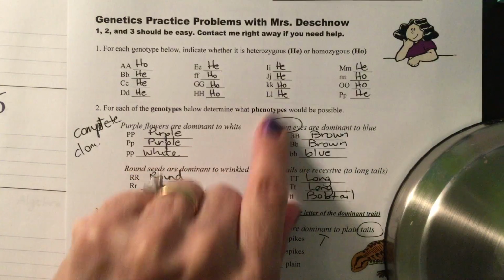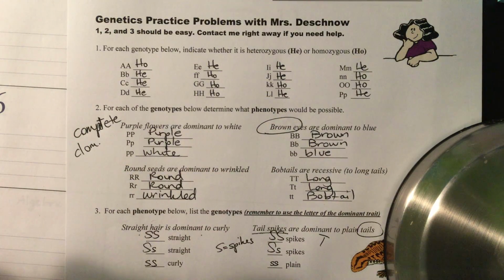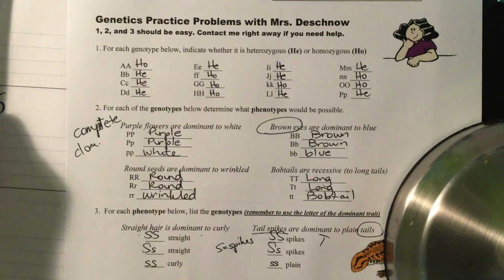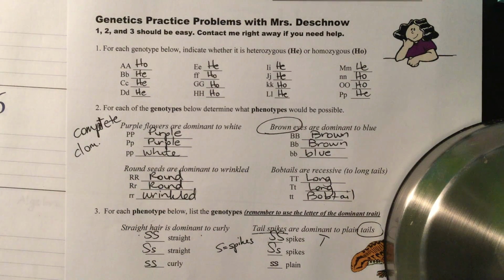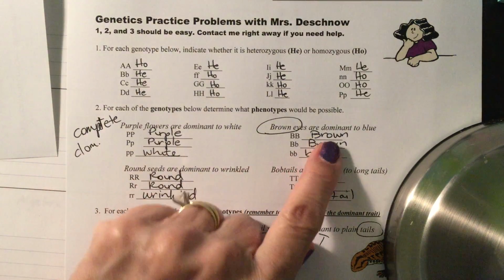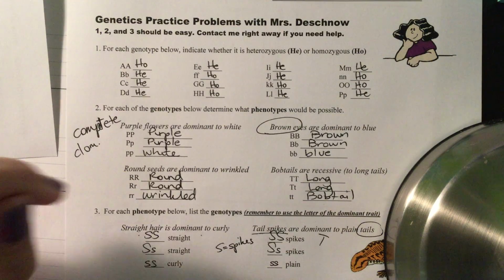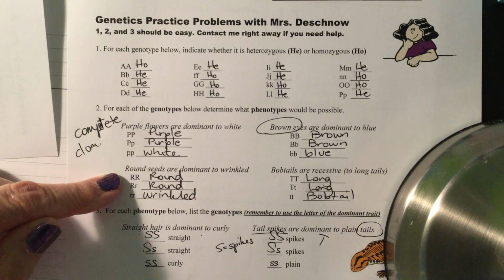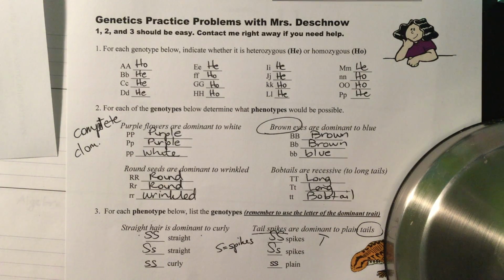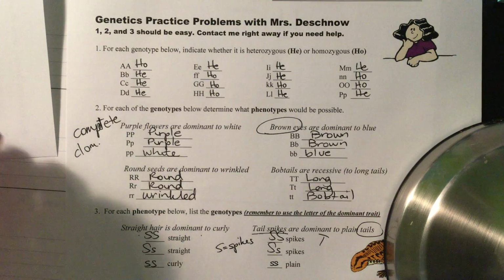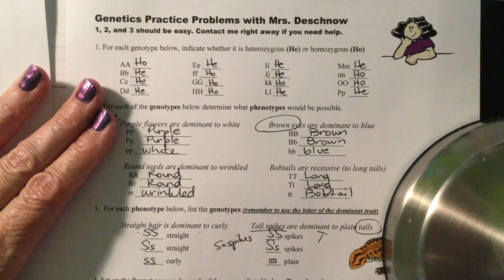Brown eyes are dominant to blue. This is not in a human, because if it was in a human, there are lots more things going on than just two alleles. But in this case, big B is brown, big B, little b is brown, little b is blue. This is going the opposite direction. Okay, and bobtails are recessive to long tails, so that means big T is long, big T is long. And the only way to get the bobtail is for it to be homozygous recessive, or little t.